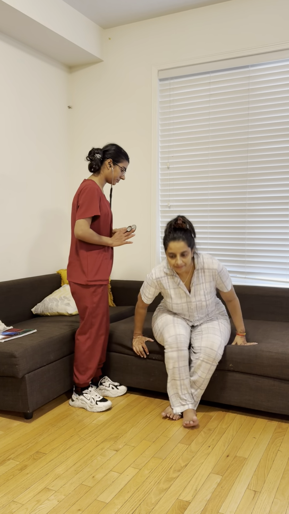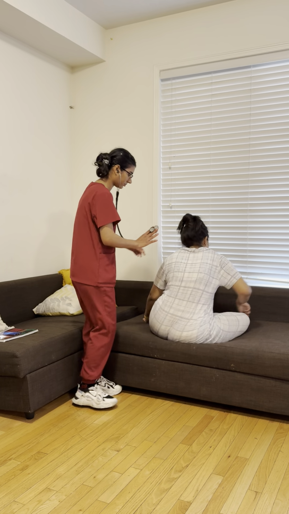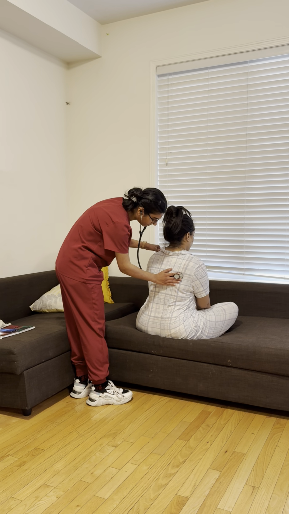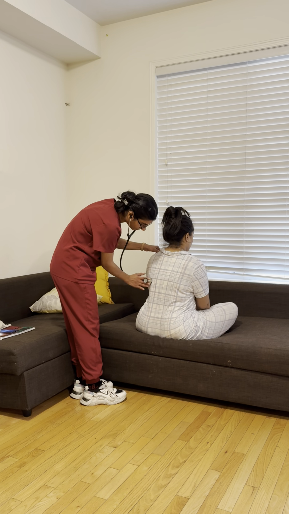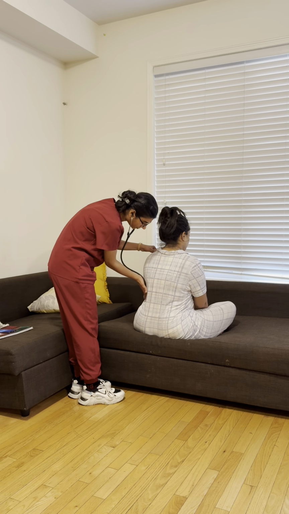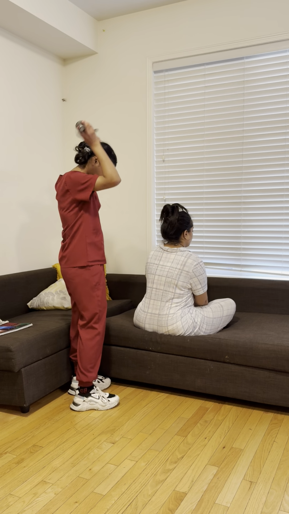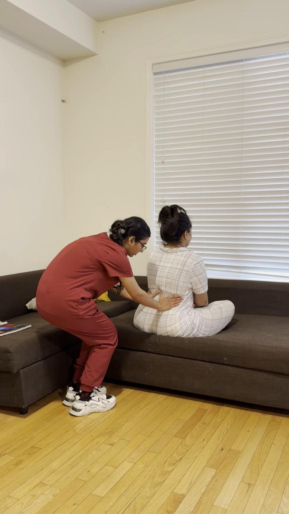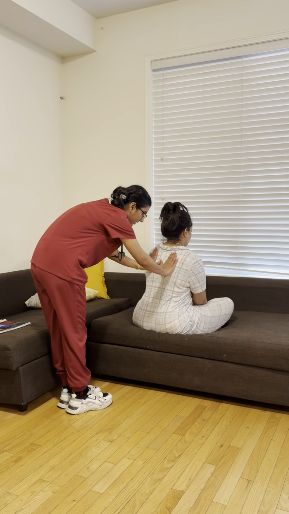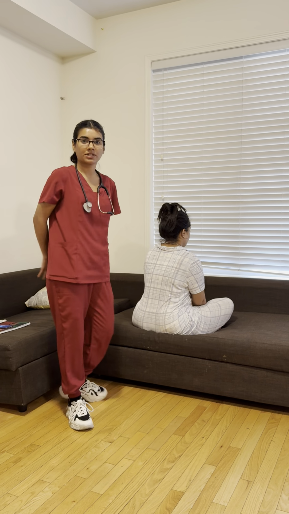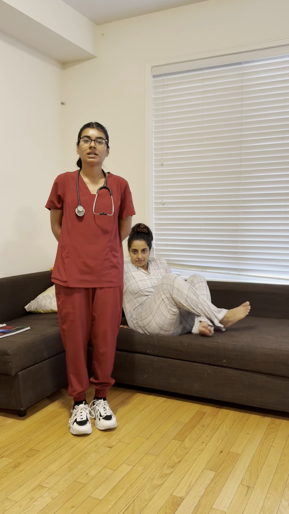Can you turn for me? Afterwards, I'm going to assess the symmetry of the chest wall. Can you deep breathe for me? Okay, and just say 99 for the tactile parameters. Say 99. 99, 99. Okay, from the inspection and the other findings, I can say that the chest wall is symmetrical. There is no barrel chest or any pigeon chest.